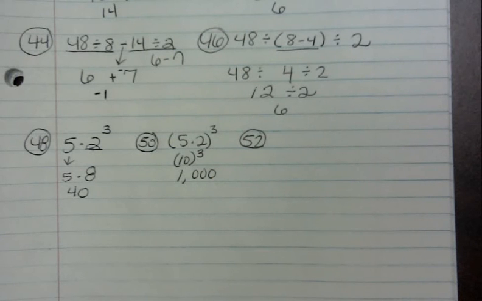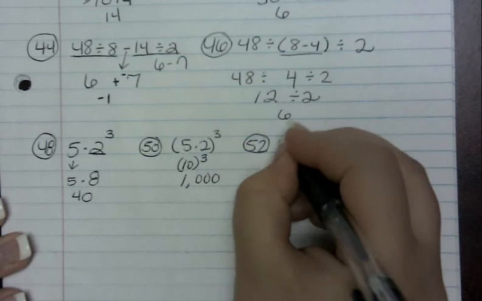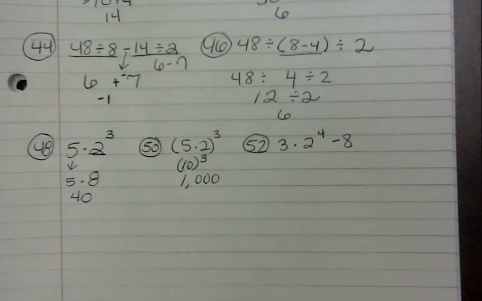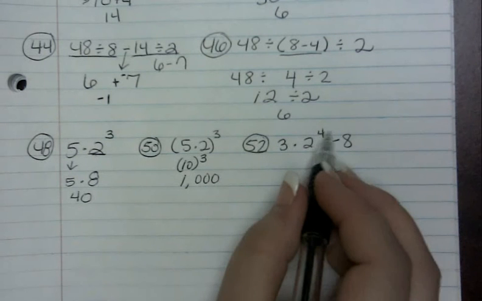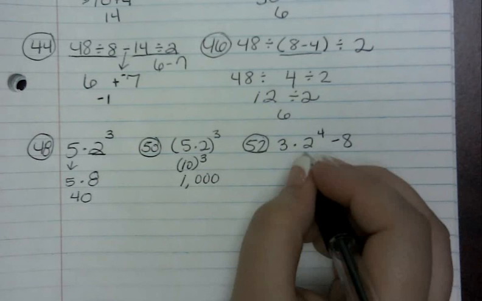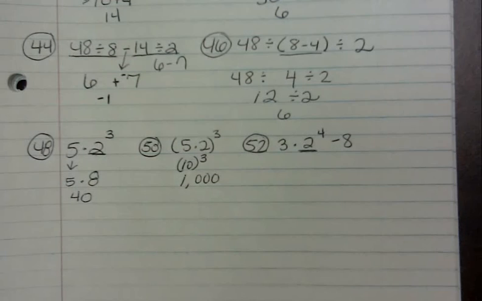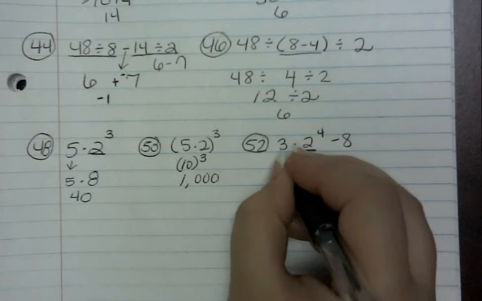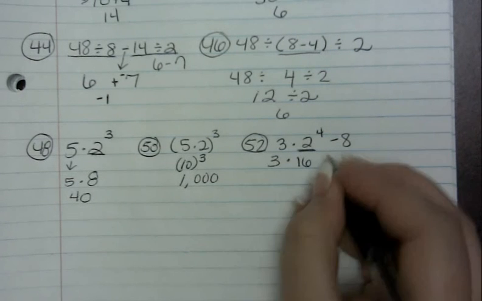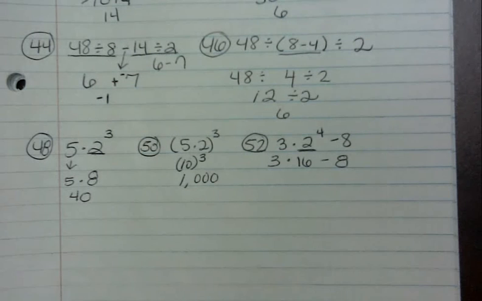So now let's look at problem number 52. We have 3 times 2 to the fourth power minus 8. So we have multiplication, exponents, and subtraction. Well, exponents come first. So 2 to the fourth power, if you wrote that out, you would get 16, because you would multiply 2 times itself 4 times. And you bring the rest of the problem down.